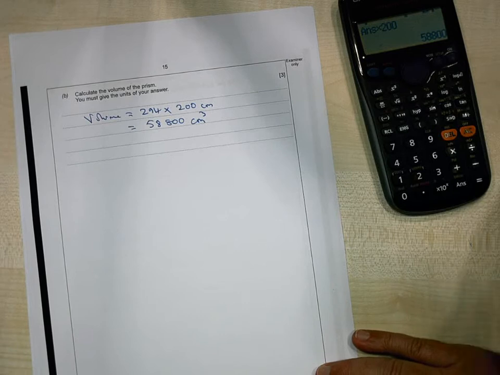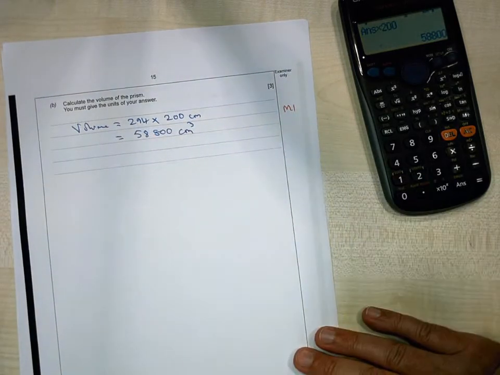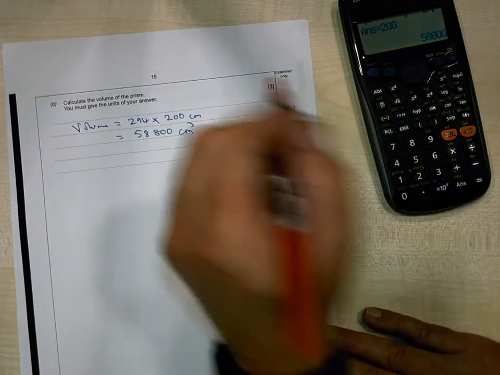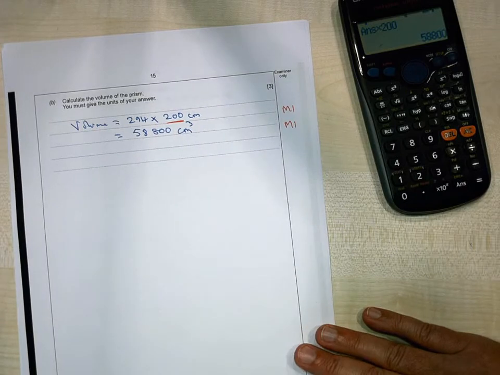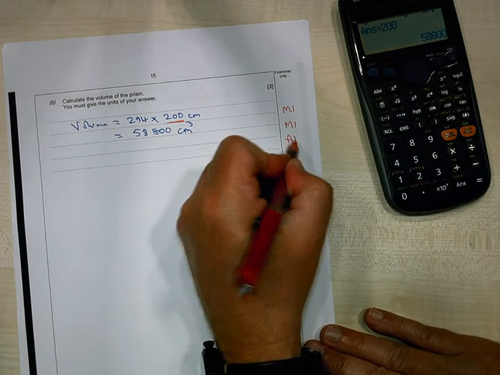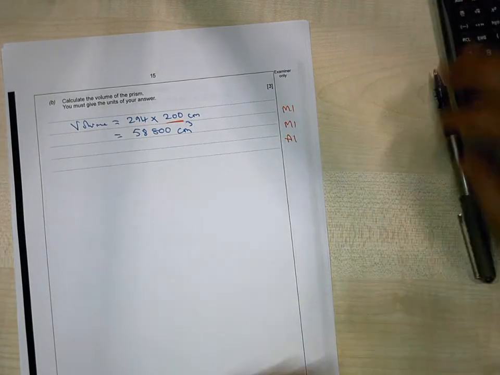And then part B, a method mark for 294 times 200, a method mark for correctly turning that into centimeters, and an answer mark for 58,800.